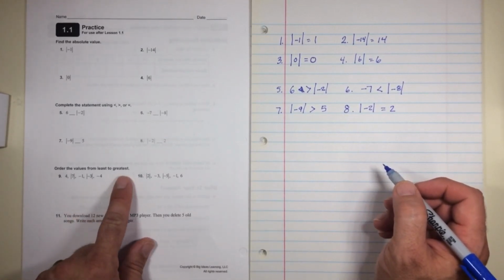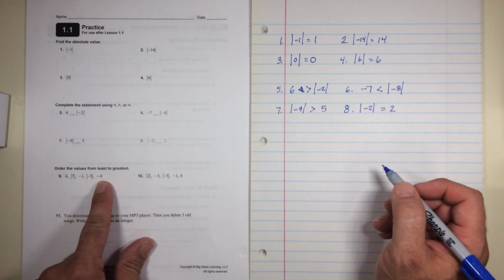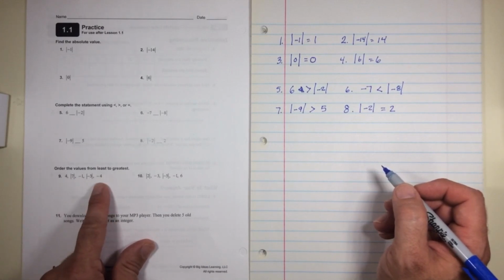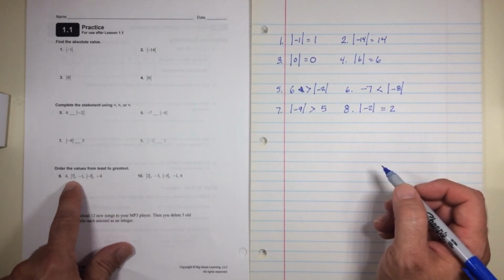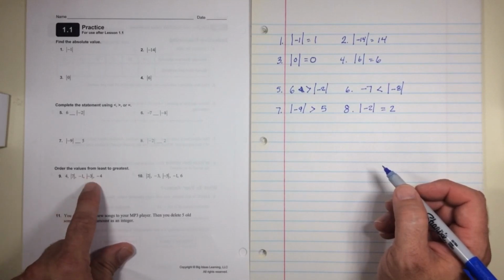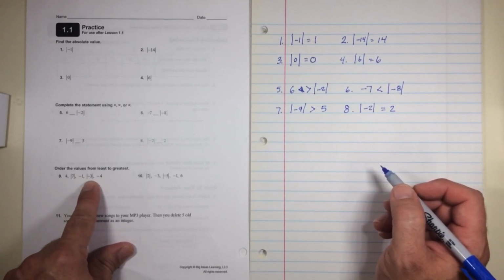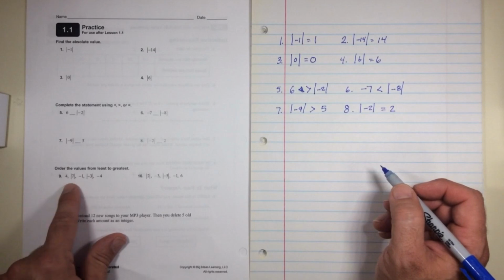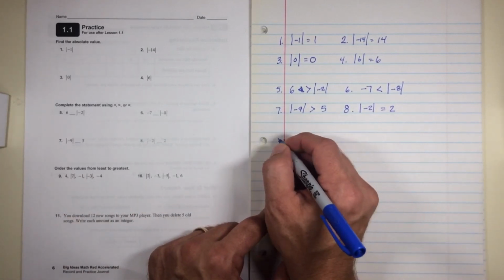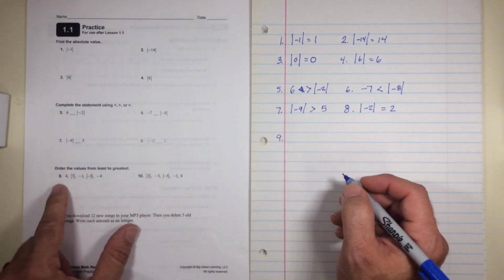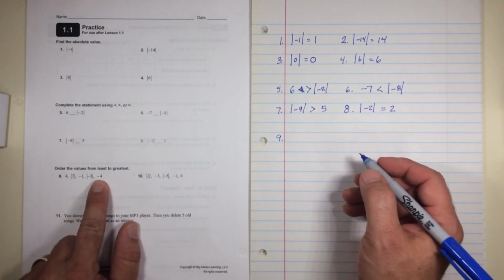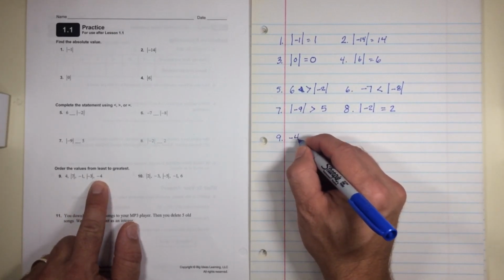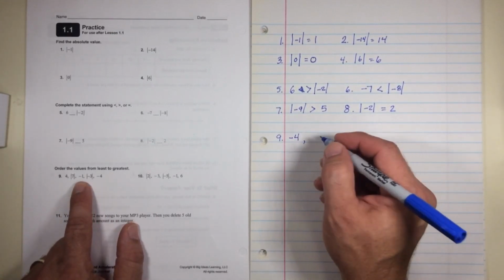Order the values from least to greatest. Now we have to use what they've given us, but we will put them in order from least to greatest. So while I'm thinking of these, I'll think of a 7 instead of absolute value of 7, and I'll think of a 3 instead of the absolute value of negative 3, but I have to put what they gave me in order. So the smallest here would be negative 4, because negative 4 is less than negative 1.